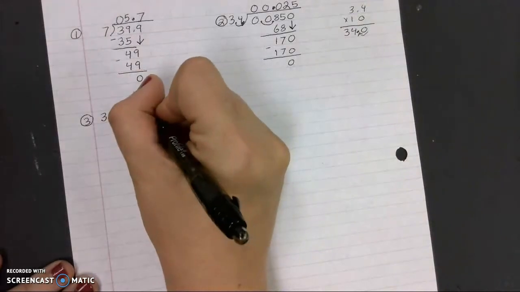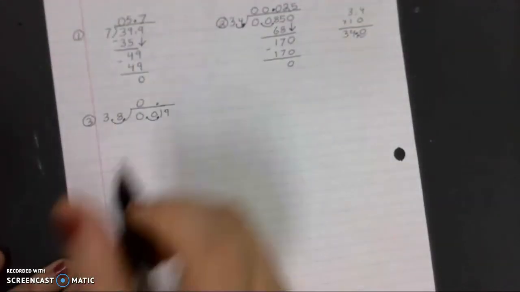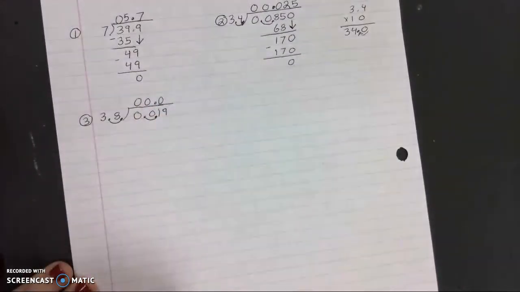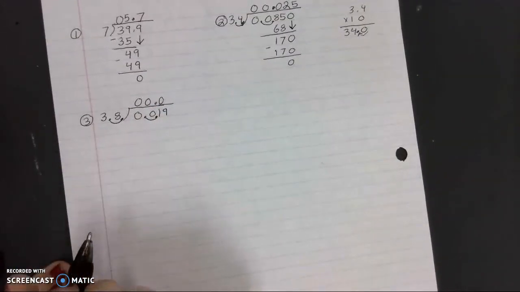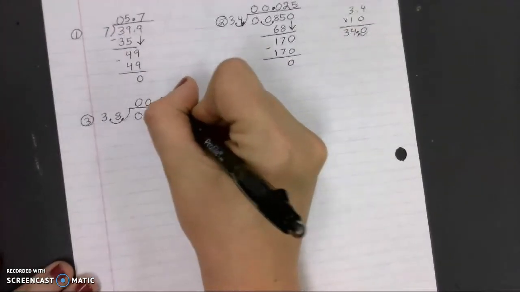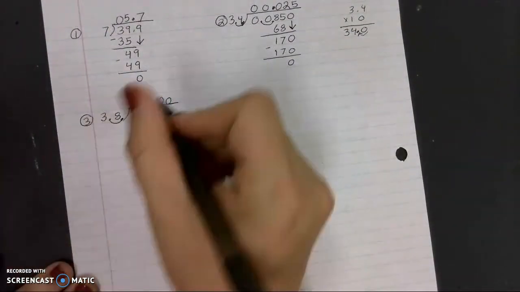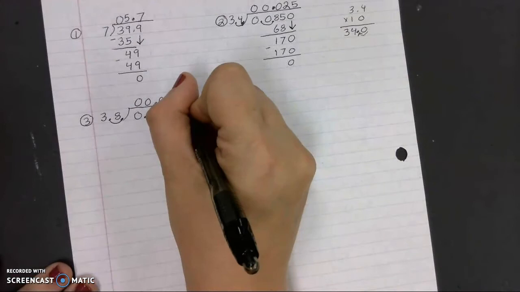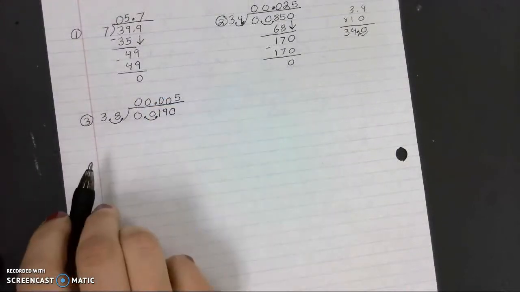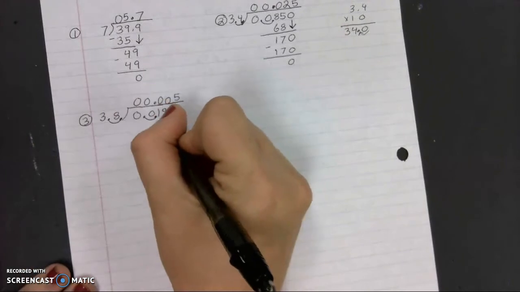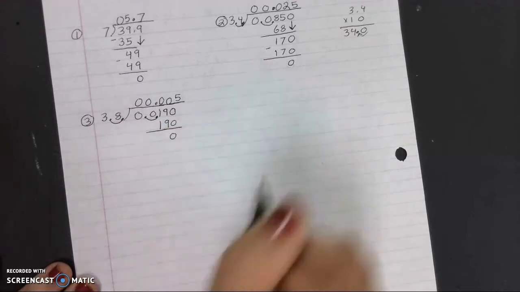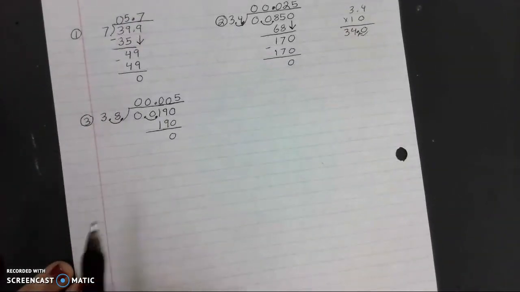38 cannot go into 0, so we're going to put a 0. 38 cannot go into 0, so we're going to put another 0. 38 cannot go into 1, so we're going to put a 0. Now let's look at our 19. 38 can also not go into 19. Since we have nothing else to bring down, we're going to add a 0. And 38 goes into 190 5 times. So we're ready to multiply 38 times 5, which is 190. Ready to subtract, which is 0, and there's nothing to bring down. So our answer is 5,000.